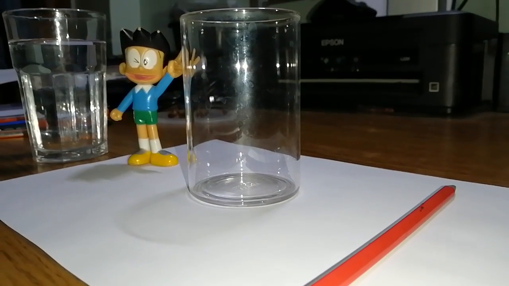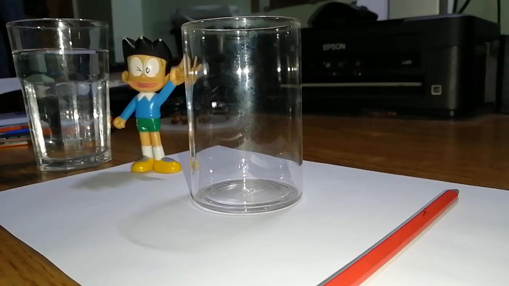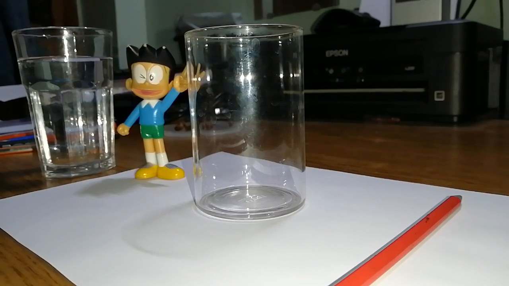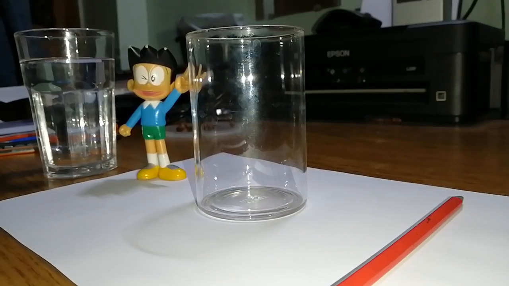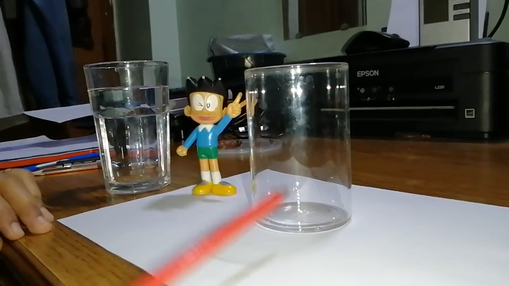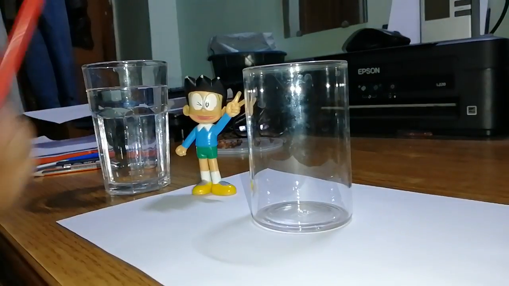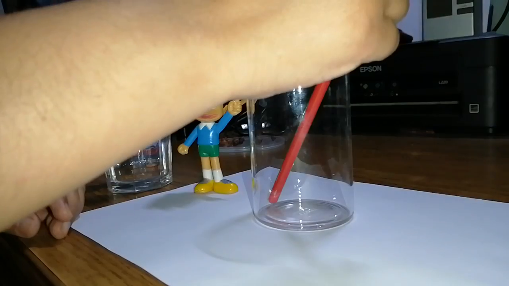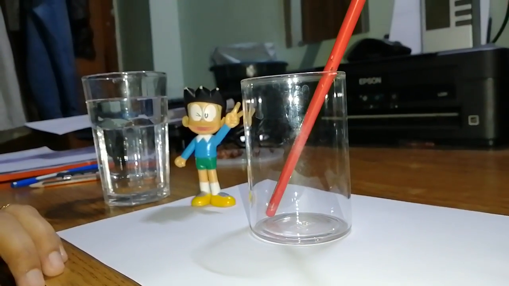Students, today we will study another very interesting phenomenon exhibited by light, and that is refraction. But before we start, let me bring your attention towards the following activities. You can see a transparent glass tumbler here, and I am having a pencil in my hand. If I place this pencil in this position, we don't find any change in the shape of the pencil.